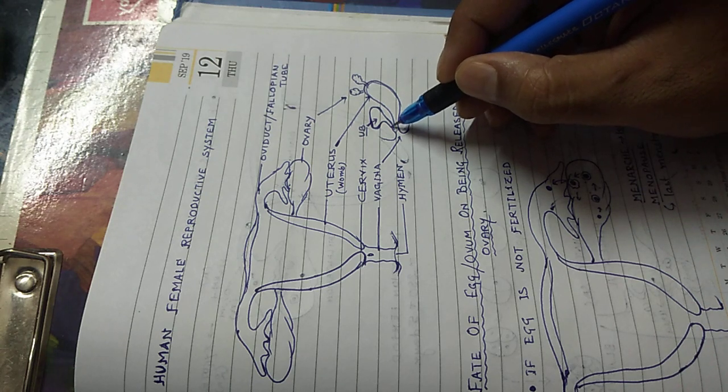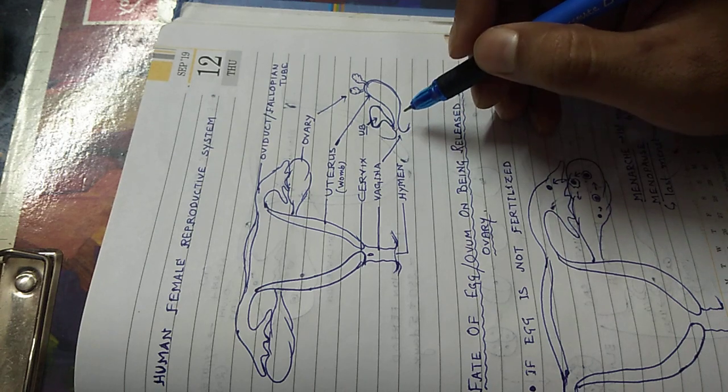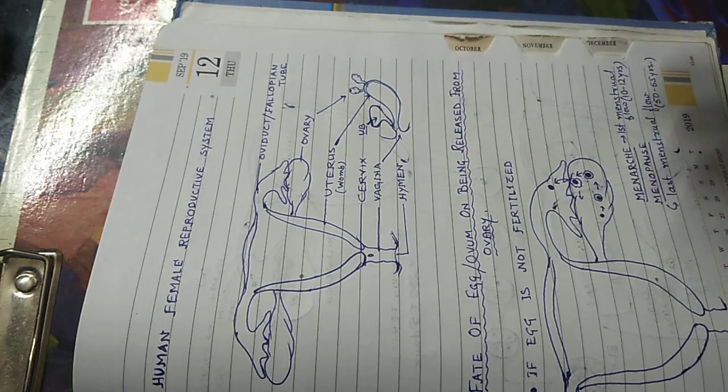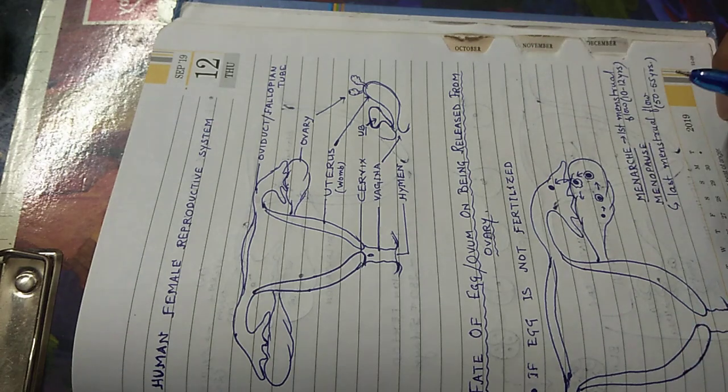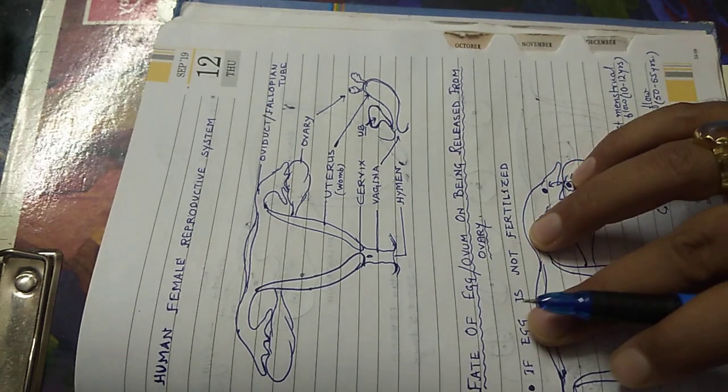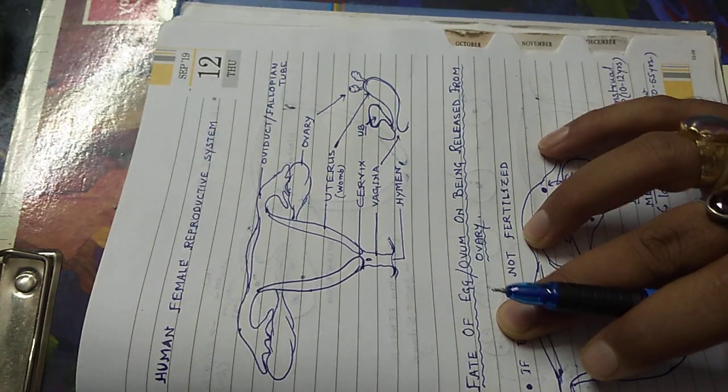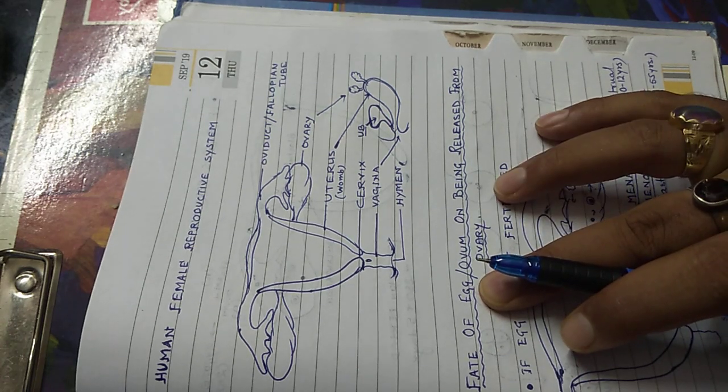So actually these are two separate openings, the cervix and the opening of the urethra, and they open into a common passage, and that common passage is the vagina. So this is the overall structure of the human female reproductive system. In the next video we'll be discussing when the egg is released and what happens to the egg or the ovum when it is released from the ovary.